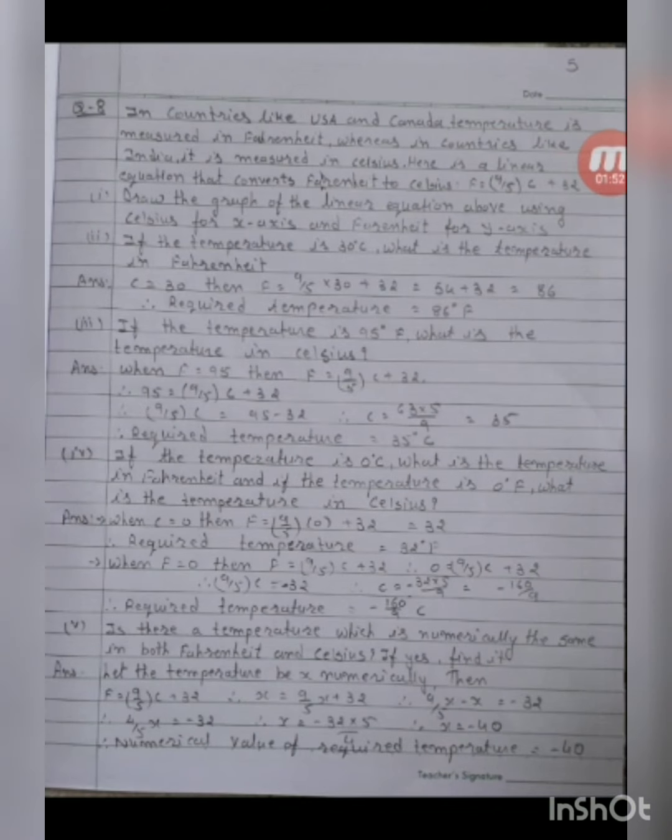Now, you can see question number 2. If the temperature is 30 degrees centigrade, what is the temperature in Fahrenheit? So we have to put C is equal to 30 in the given equation. Then F is equal to 9 by 5 multiplied by 30 plus 32, which is 54 plus 32, is equal to 86. So the required temperature is 86.